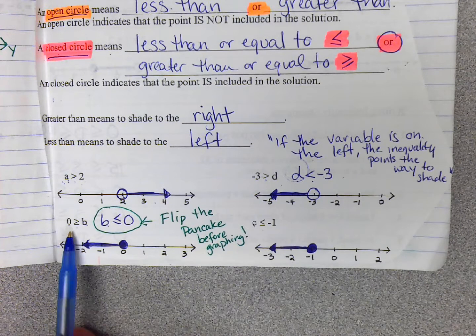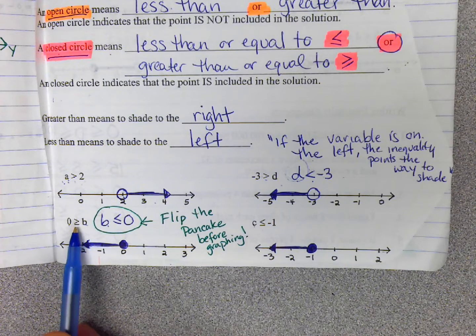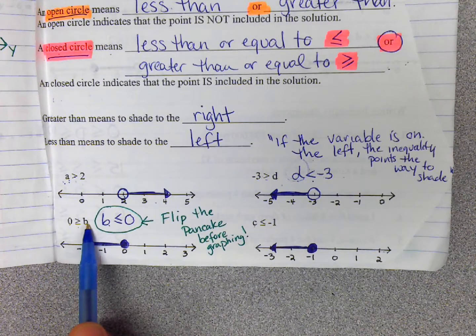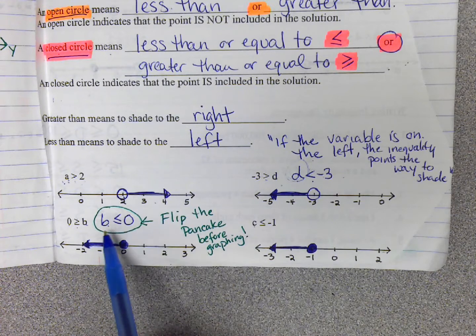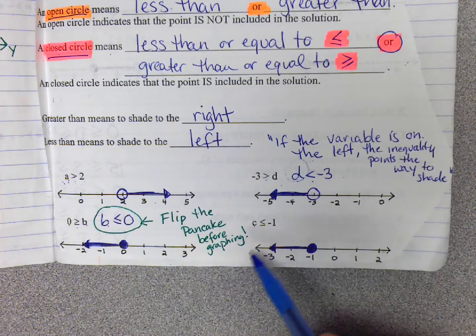Over here we've got 0 is greater than or equal to B. Well, they did the same thing, so we have to start with B. B is less than, see the point, because of the way I'm reading it, to the 0? B is less than or equal to 0. So it's going to the left. You can rewrite it if you need to have the letter go first.